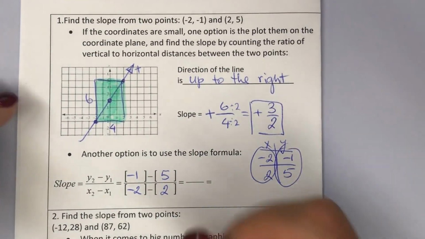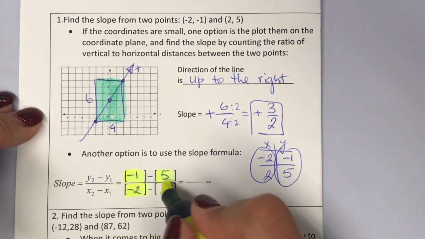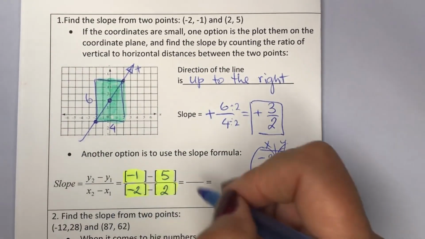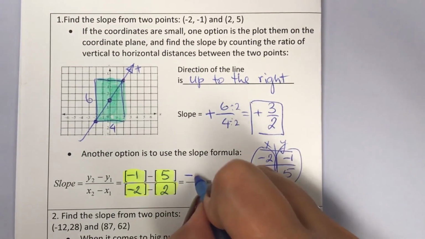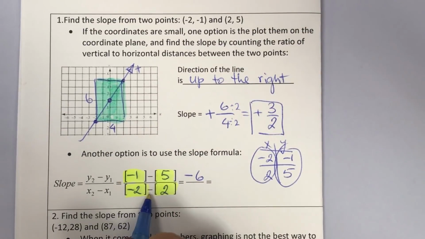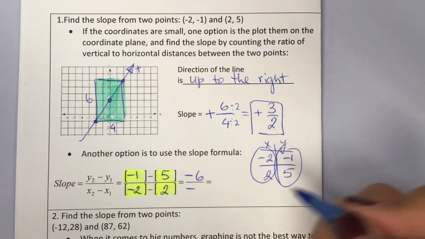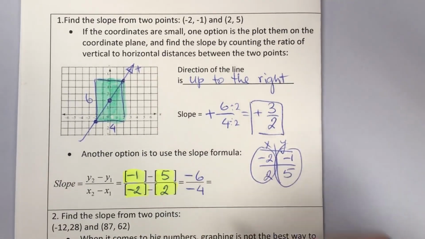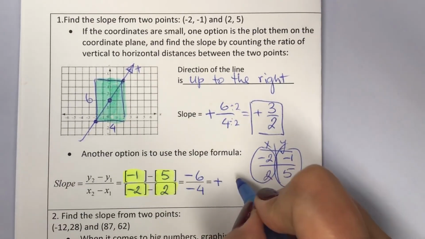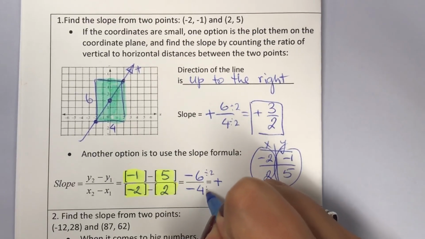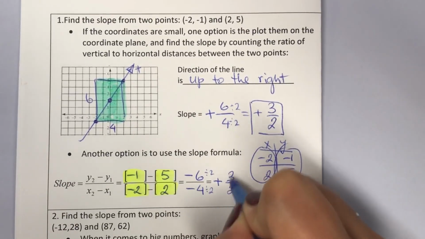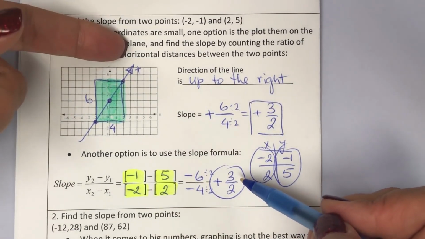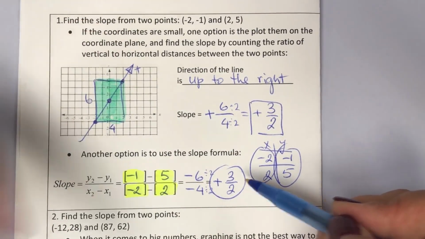When we subtract the coordinates, be careful with the integer rules. So -1 minus 5, that means add the numbers, keep the sign, -6. -2 minus 2, add the numbers, keep the sign, that would be -4. In simplifying the fraction, negative divided by negative is positive, and then division by 2 results in 3/2. So that slope is the same whether we look at the graph or we use the slope formula.